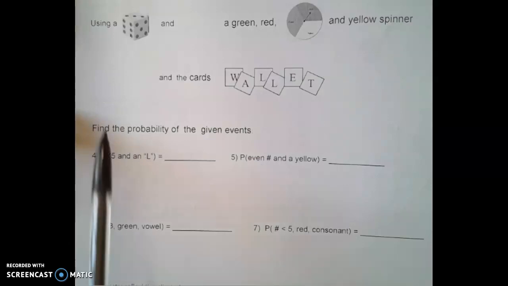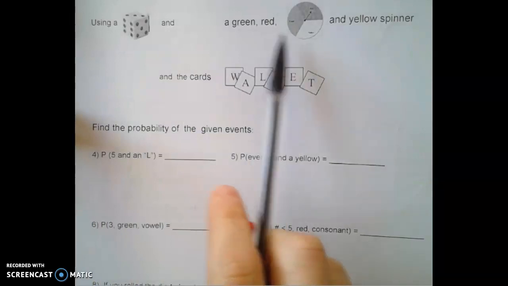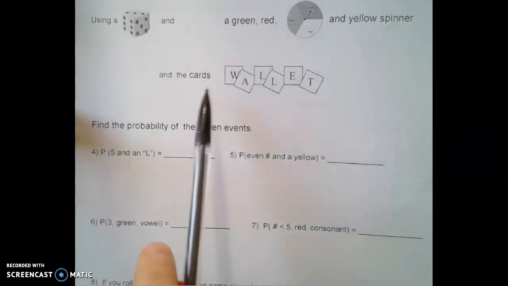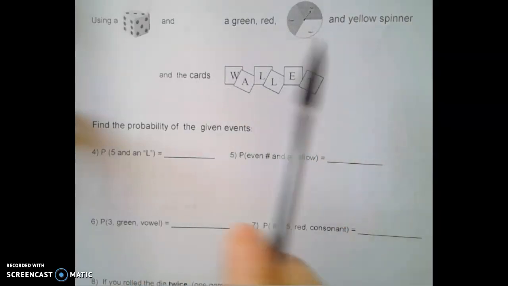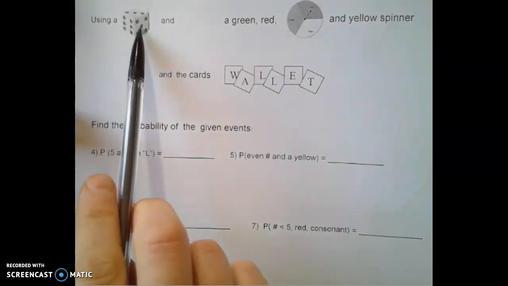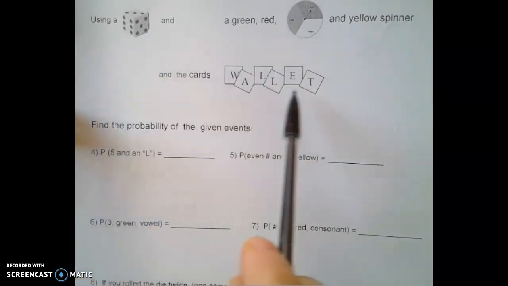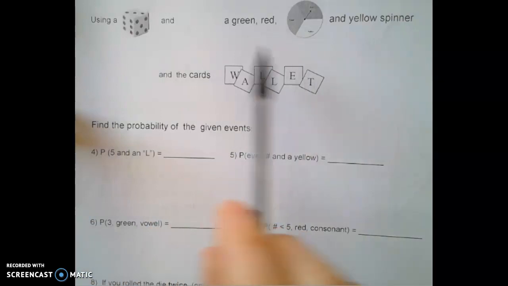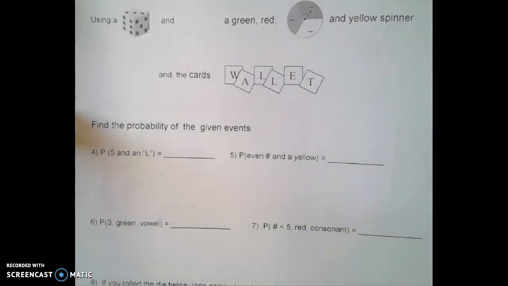In the next examples, we're going to be using a 6-sided die. We're going to be using this spinner, which has been labeled green, red, and yellow. And we have cards that spell the word wallet. We're going to find probabilities using these items. Again, this is an example of compound probability because we're going to be doing more than one thing. And it's independent probability because the numbers on the die don't affect the colors that are on the spinner. The numbers on the die don't affect the letters in the word wallet. And the colors on the spinner don't affect the letters in the word wallet. They're all completely independent of each other.